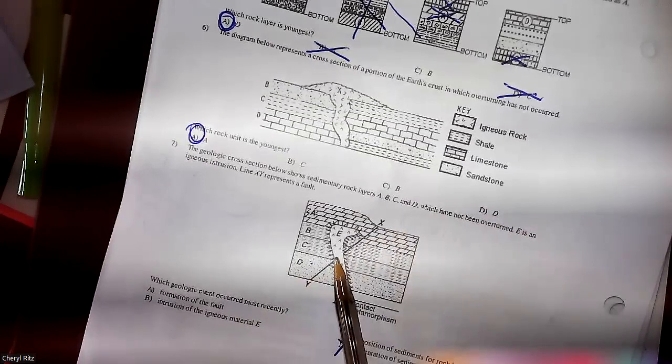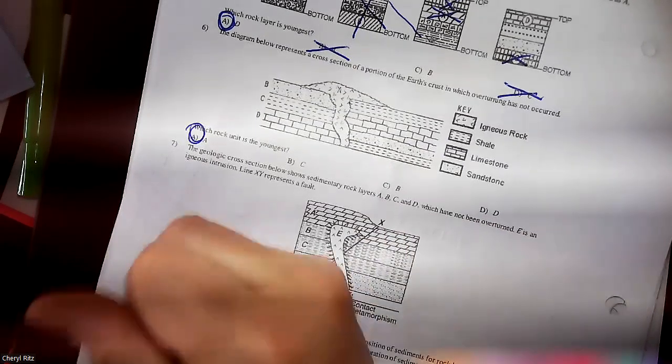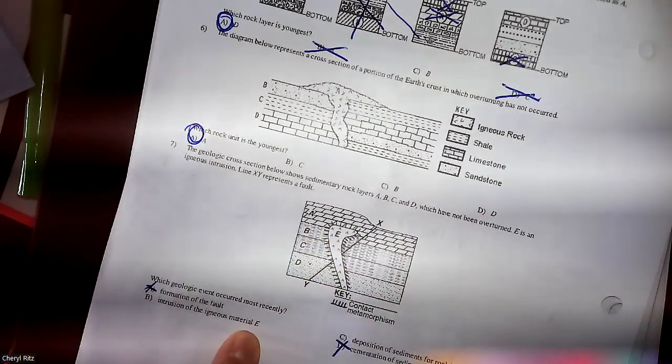How about, which ones can we go through? Is the fault younger or older than E? Older. How do we know the fault is older? Okay. Did E get broken? Let's start there. E did not get broken. So E was put there after the fault. So we have to decide, is it E or A?